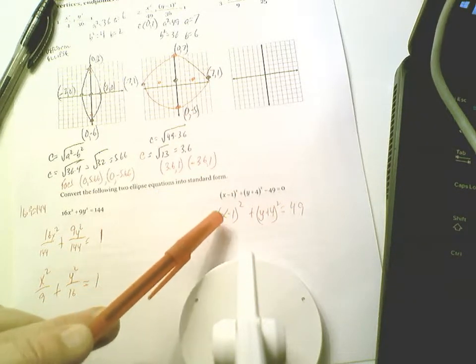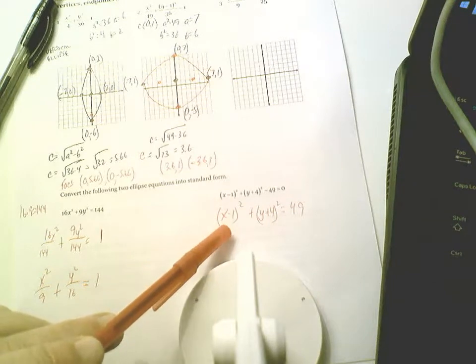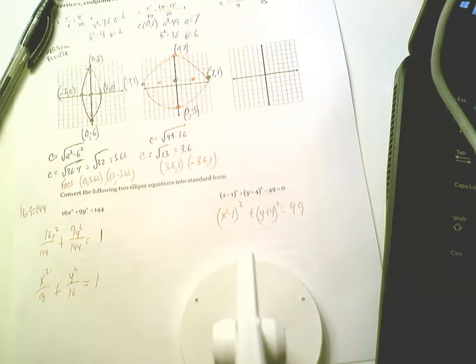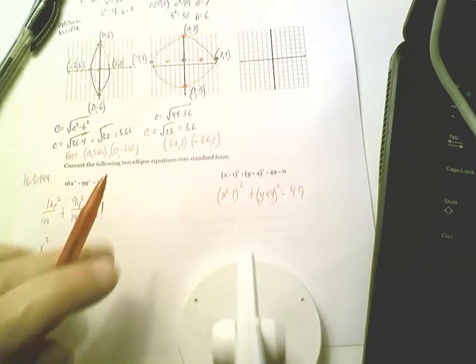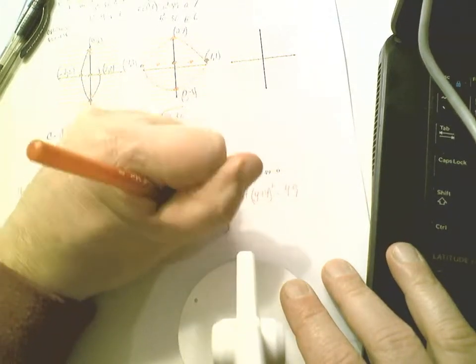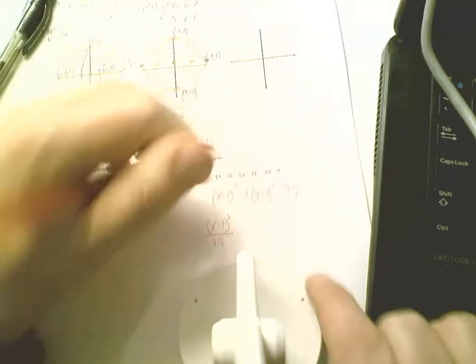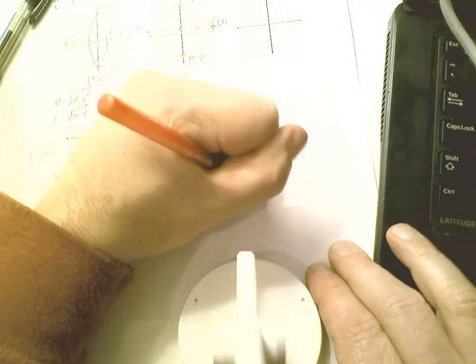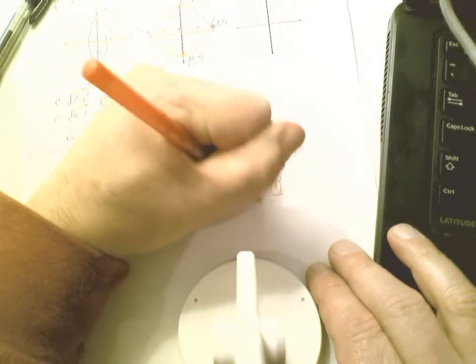This looks like it's a circle with what? A center at 1, negative 4, and a radius of 7. But let's just go ahead and take it into ellipse form, following what we've already done. X minus 1 squared over 49 plus y plus 4 squared over 49 again equals 1.